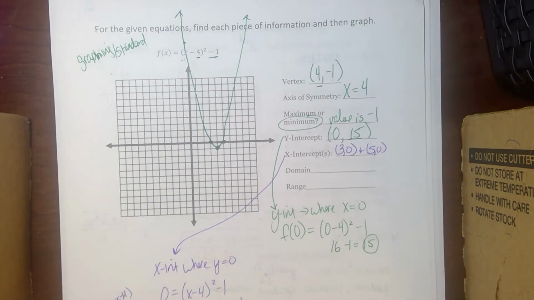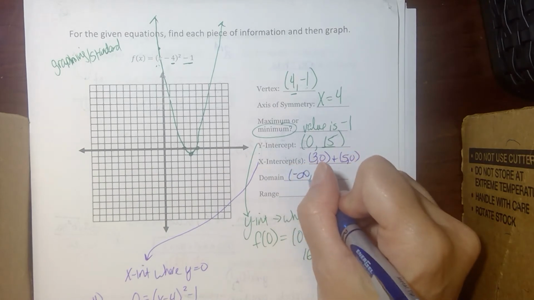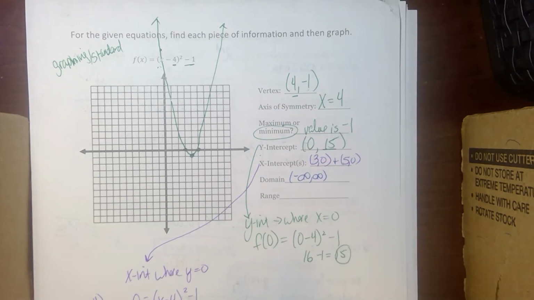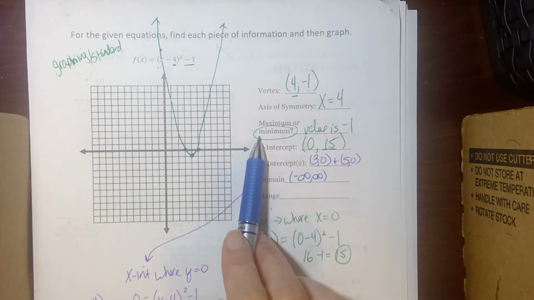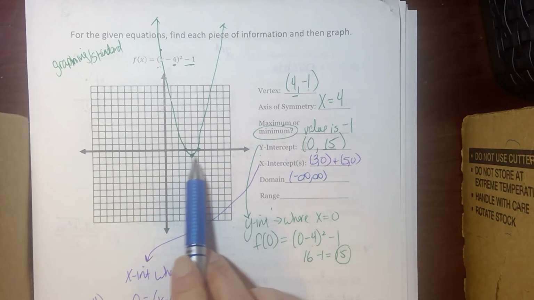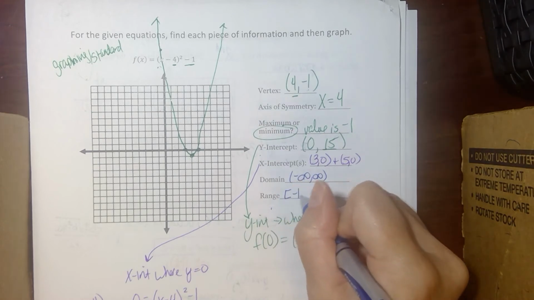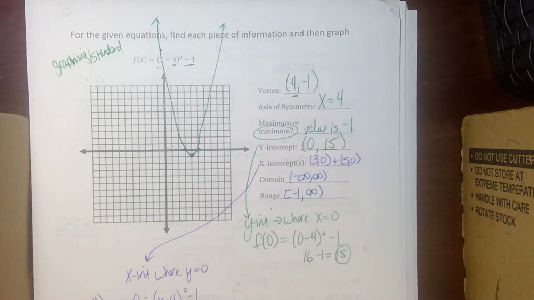Arrows on the ends because we just have a piece of it. It keeps going forever and ever. Domain and range. Well, quadratic functions have a domain of all real numbers all the time. That never changes. My range is limited by either my maximum or minimum. In this case, it's a minimum. So my range is from -1 inclusive to positive infinity.